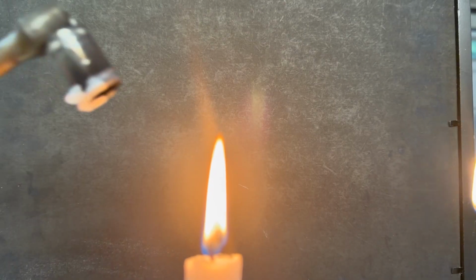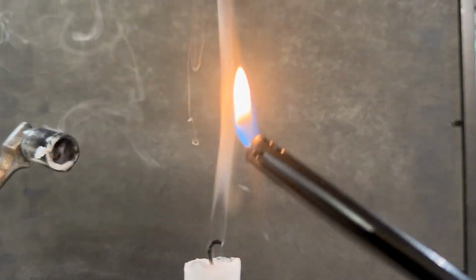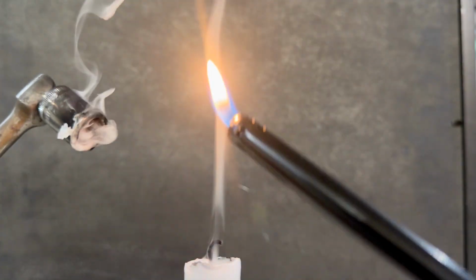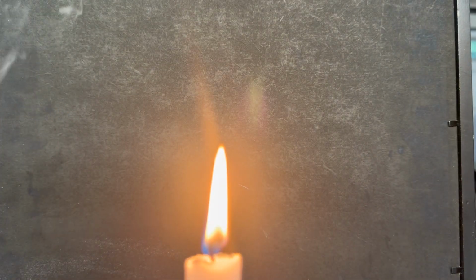We see that when we put out the flame, we get a trail of paraffin vapor, which can be reignited. Let's take a look at that in slow motion.